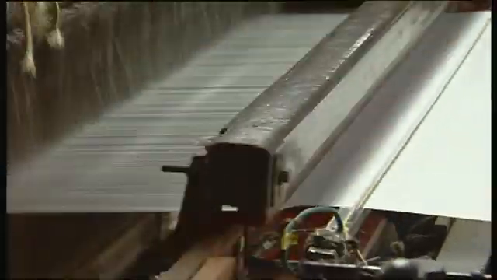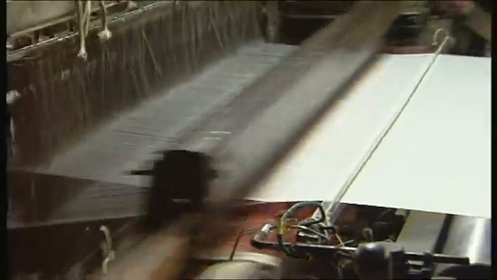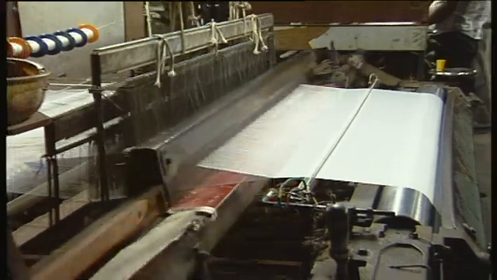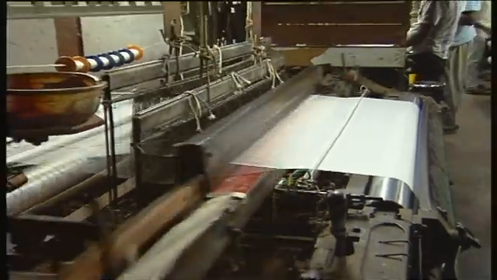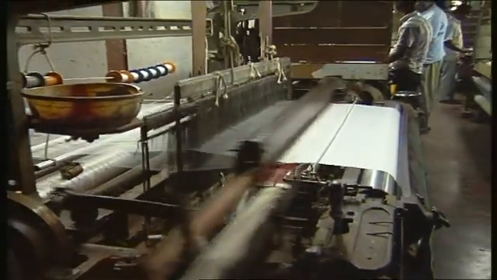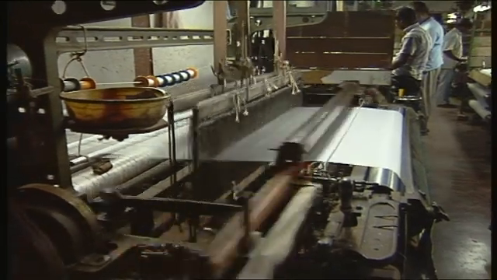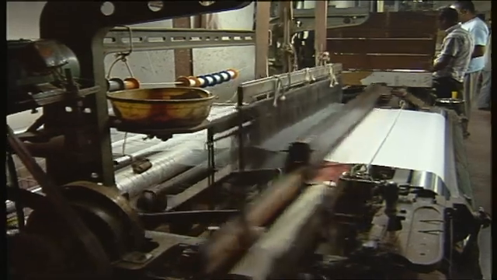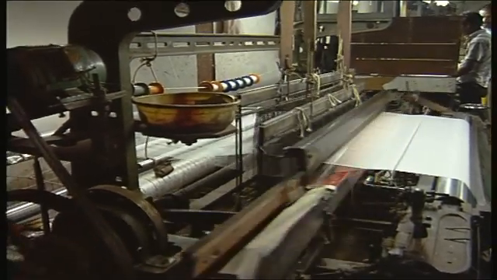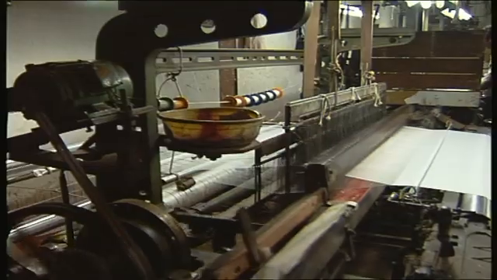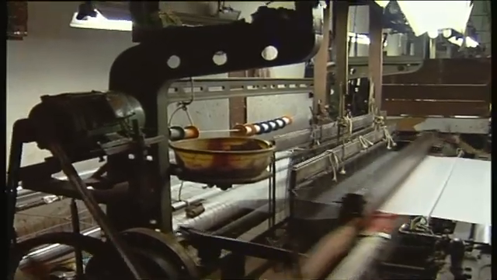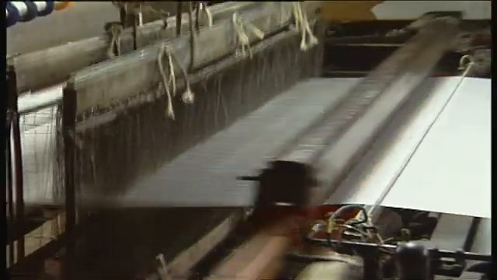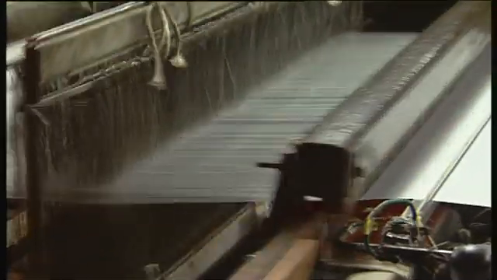The shuttle is pushed into the warp shed by a picker that gets activated by a picking mechanism. Normally, the shuttle is kept in a shuttle box. When the shuttle is pushed, it reaches the opposite box. The arrival of the shuttle in the opposite box is confirmed by shuttle checking devices. The picking mechanism is set in motion by the bottom shaft.